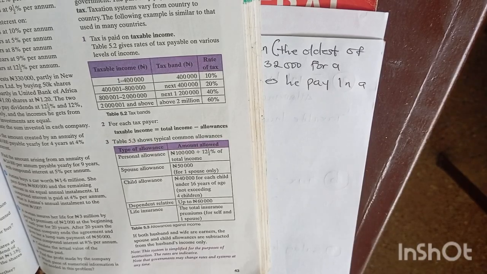But first of all, based on what we have here, I explained earlier that if your amount ranges from 1 to 400,000, the percent of tax being applied is 10%. If your money is 400,000 and above, then the amount of tax being paid is 20%. And then now take a look at this. This is the table. So now take a look at table 2.